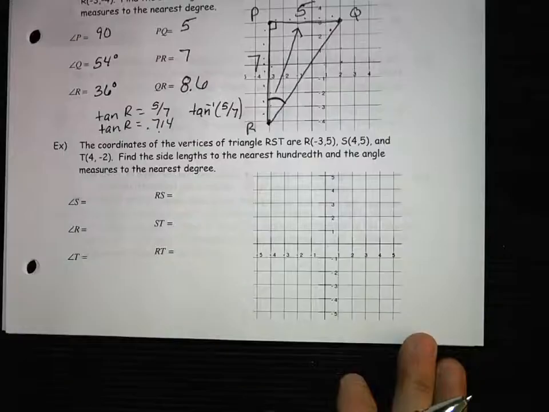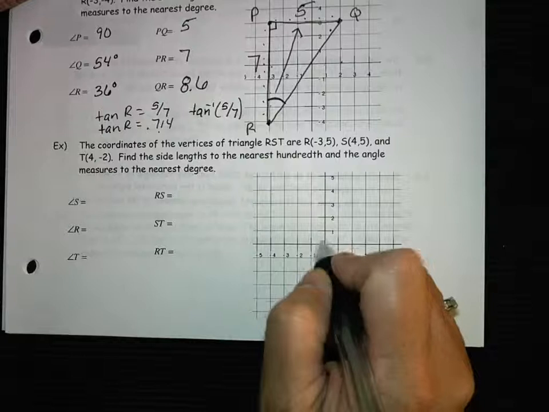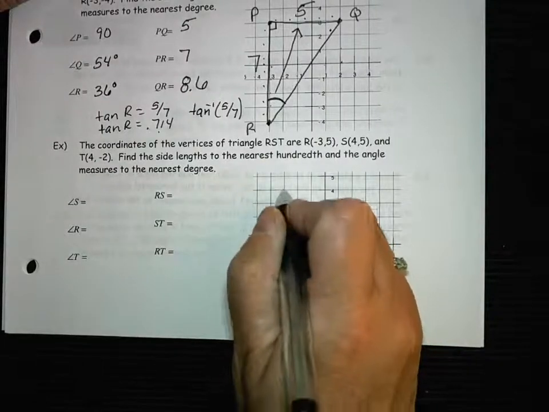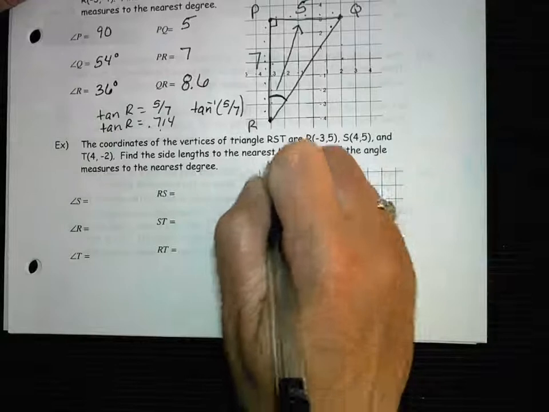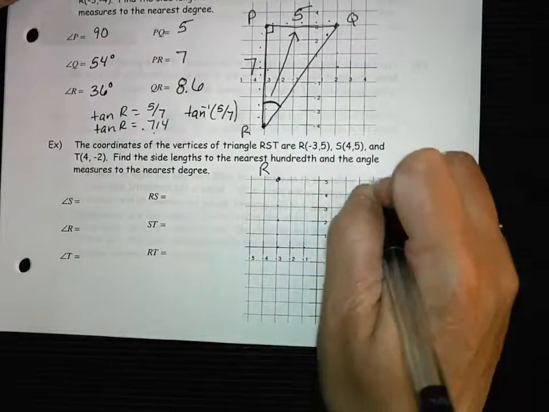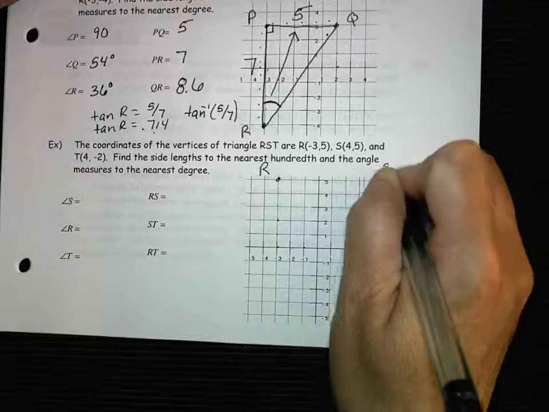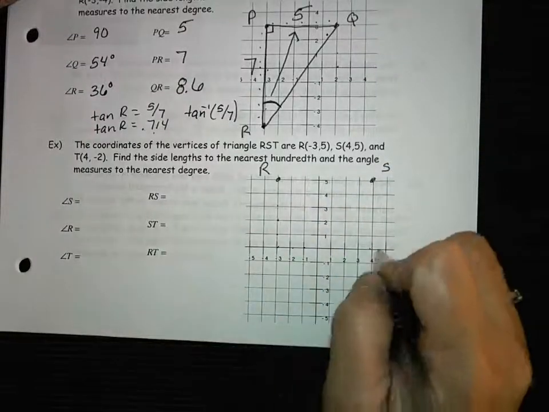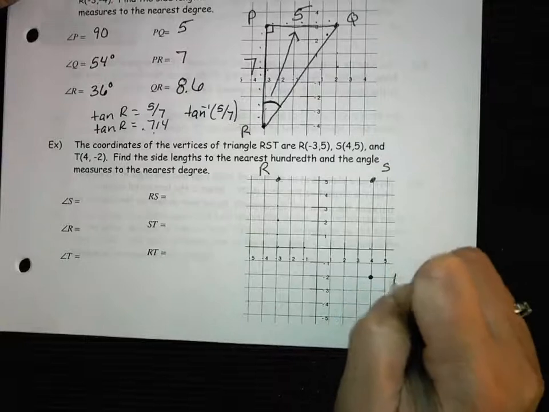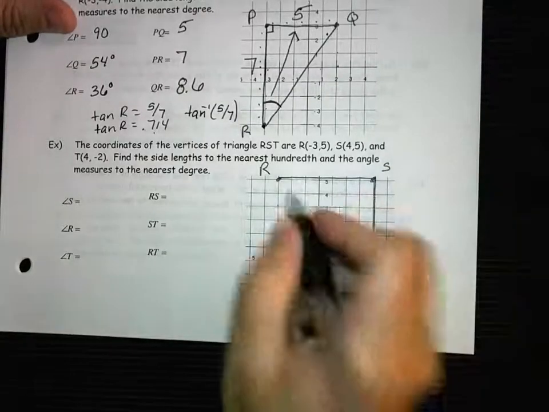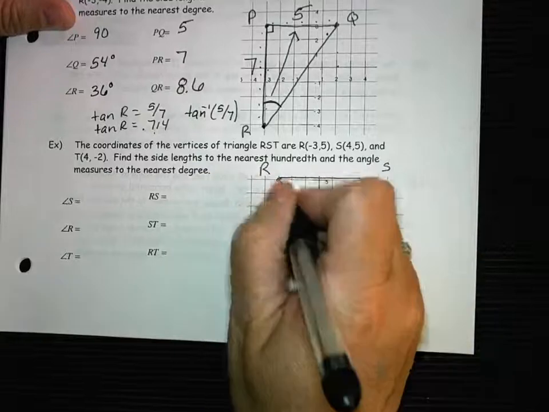And the last example for RST, we're going to do -3, 5, which is R, 4, 5, over 4 and up 5, which is S, and then 4, -2, which is T. Oops.